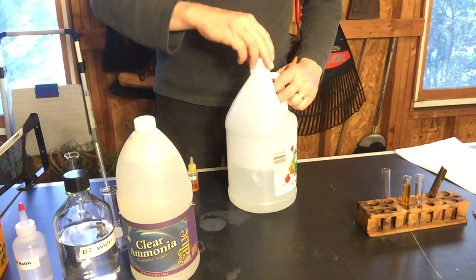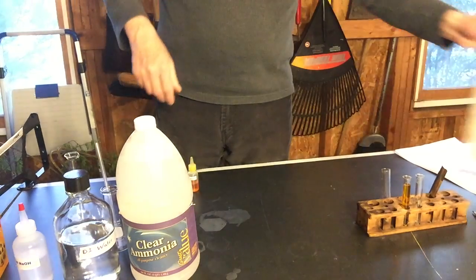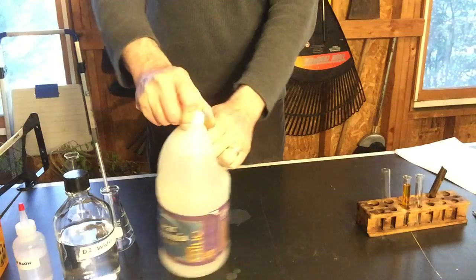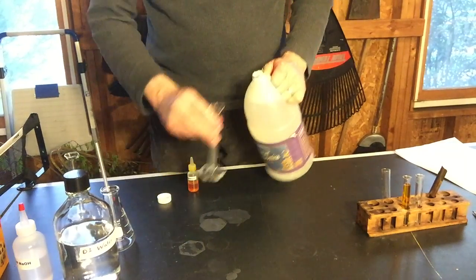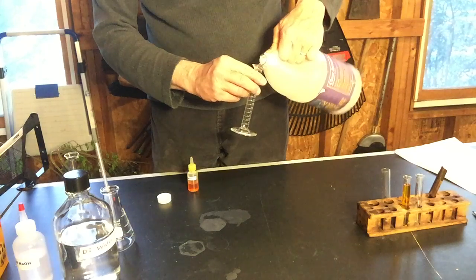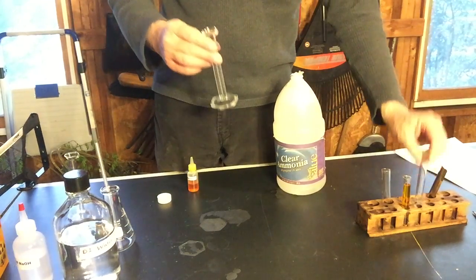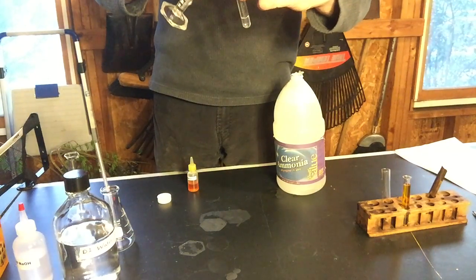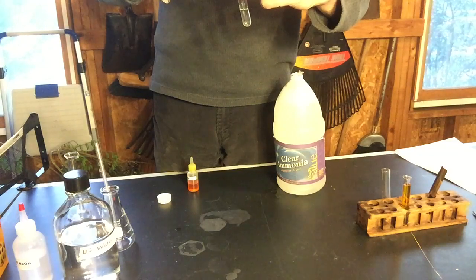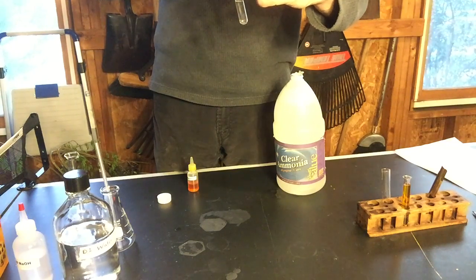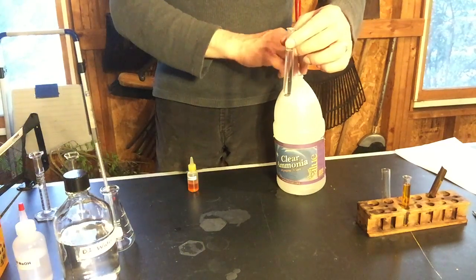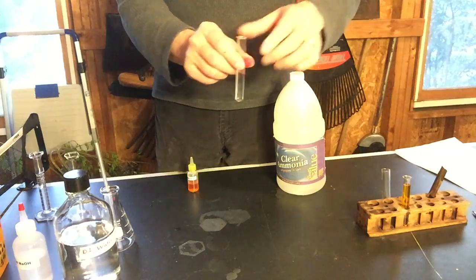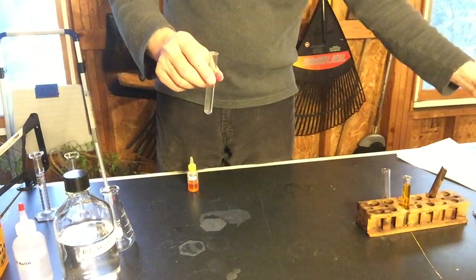Let's see what it looks like in a basic environment. We know that ammonia is a base, so let's get some ammonia in here. Oof. I poured too much, but we'll bring it up to about the same level in the test tube. And ammonia has a strong smell. If you grew up on a chicken farm, it smells like chicken manure.